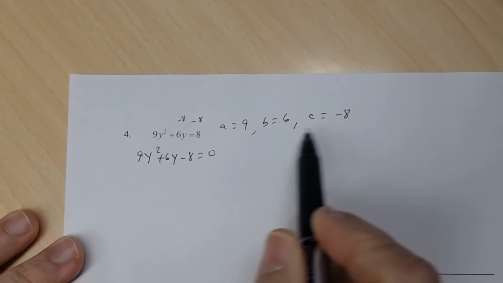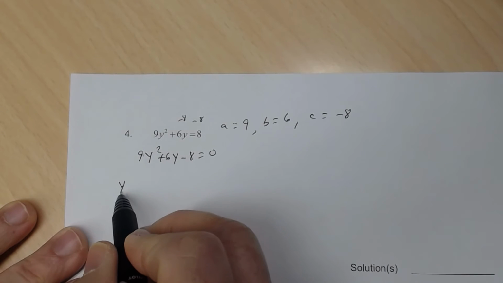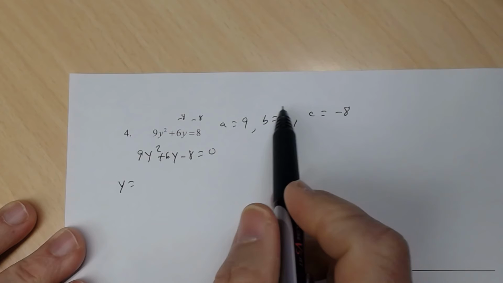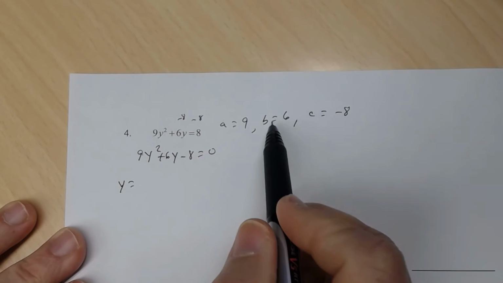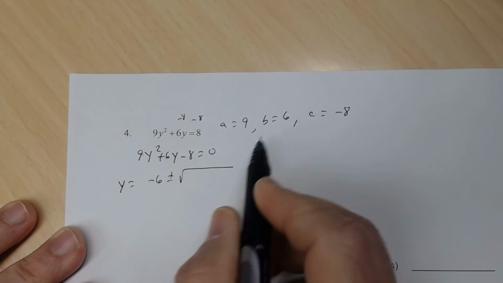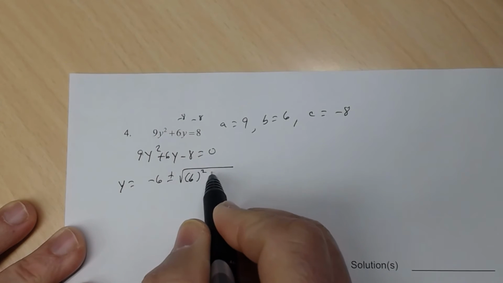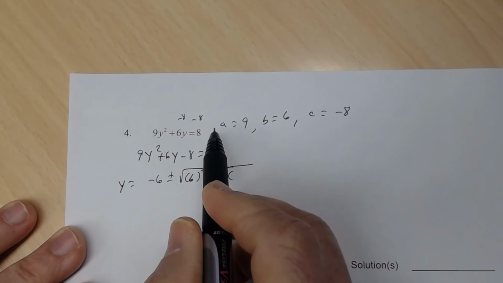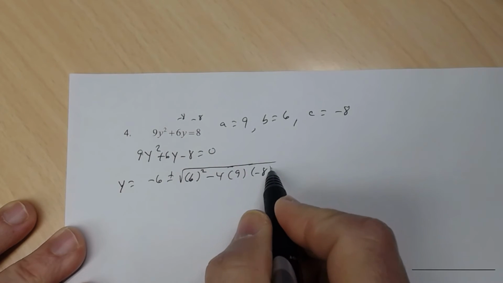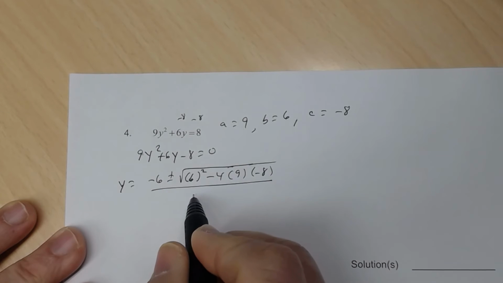So now we're going to substitute this into the formula, so I get y equals. Remember your variable is y this time, so y equals the opposite of b. Well, b is 6. The opposite of b would be a negative 6 plus or minus the square root of b squared, so 6 squared, minus 4 times a, which is 9, times c, which is a negative 8, all divided by 2 times 9.